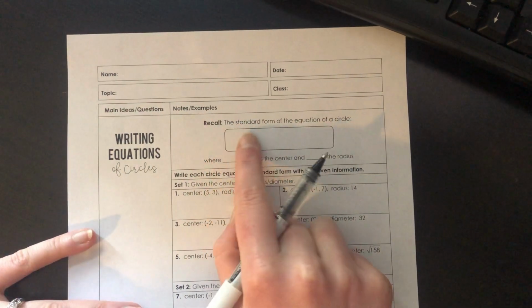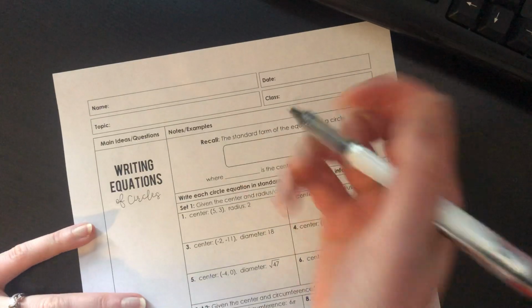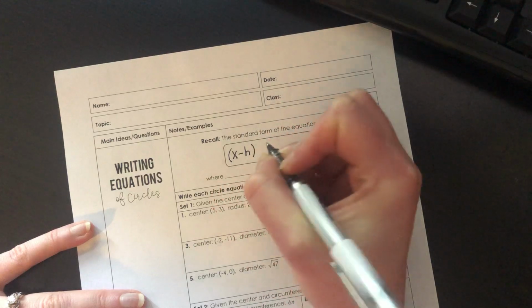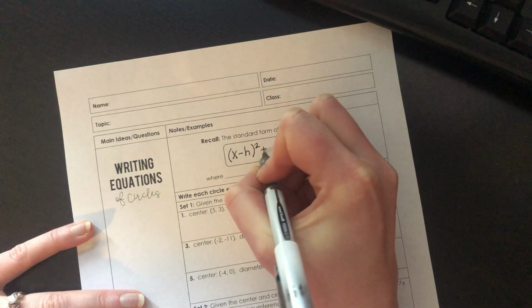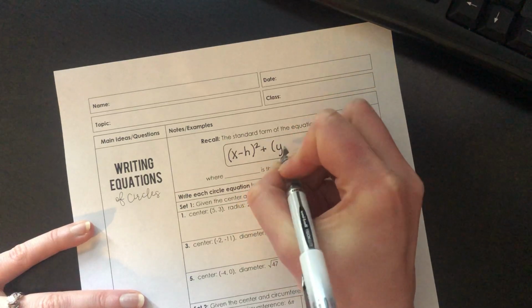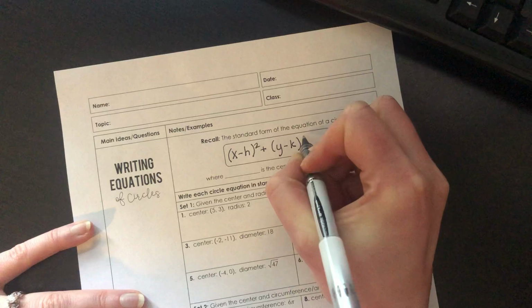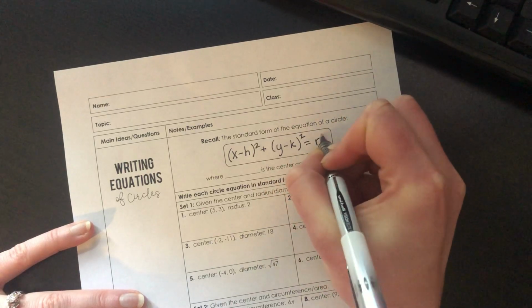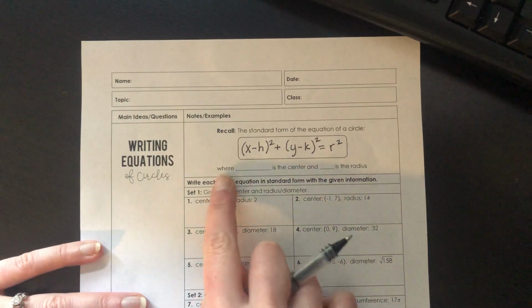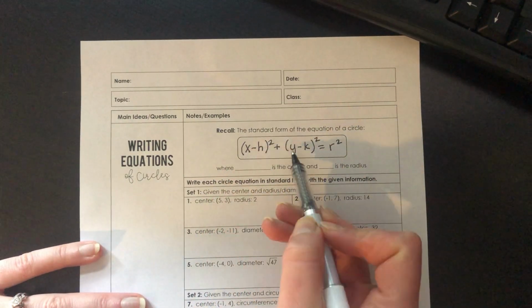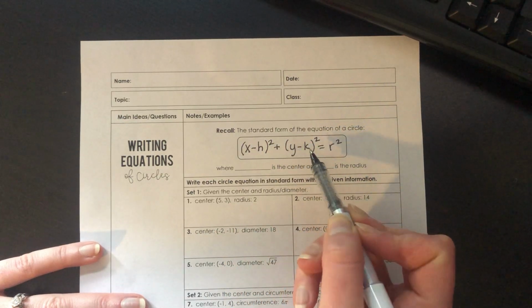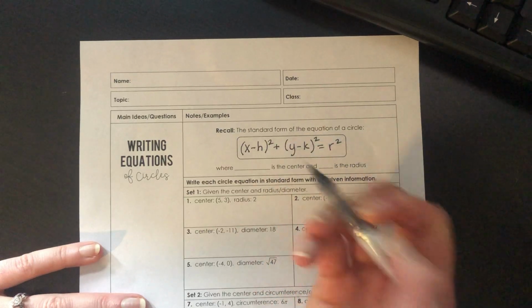So, the standard form of the equation of a circle is, and you might look at it thinking, what is going on? But I will break it down. It's x minus h quantity squared plus y minus k quantity squared equals r squared. Okay, so x and y are never going to change. It'll just be x minus something, y minus something. So we have an h and a k.